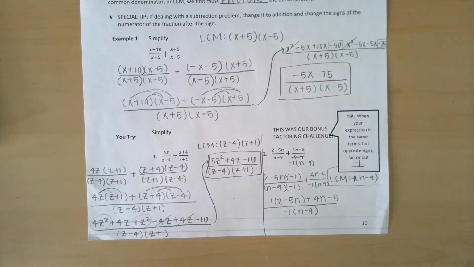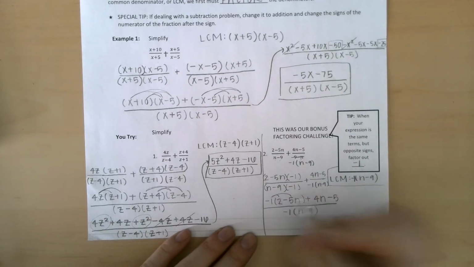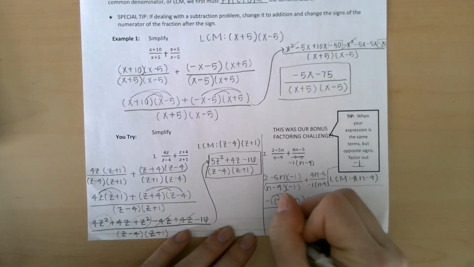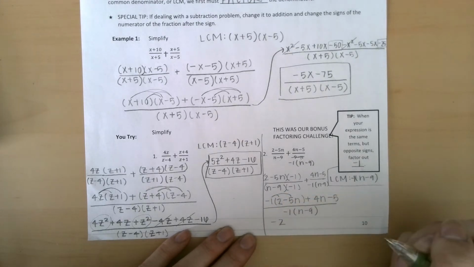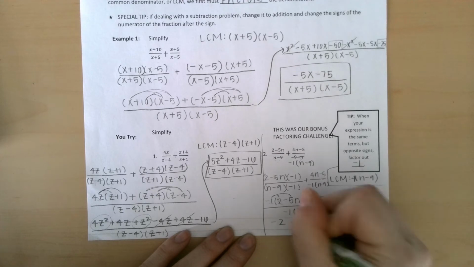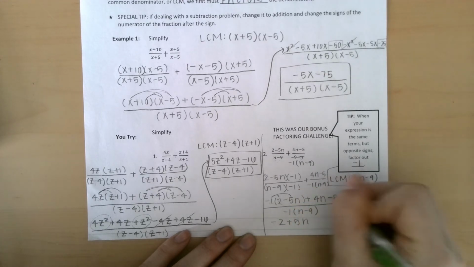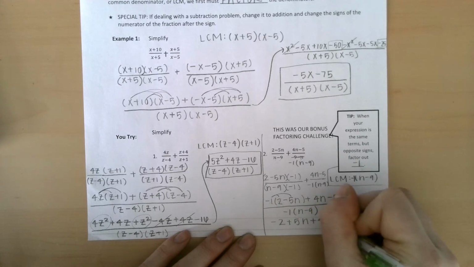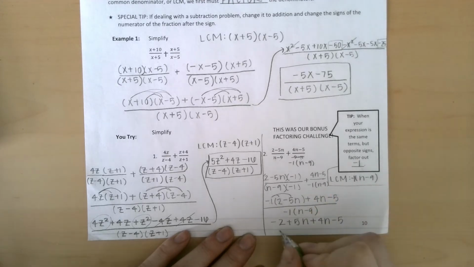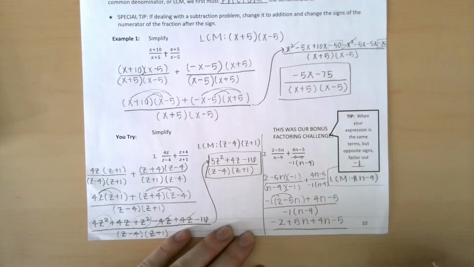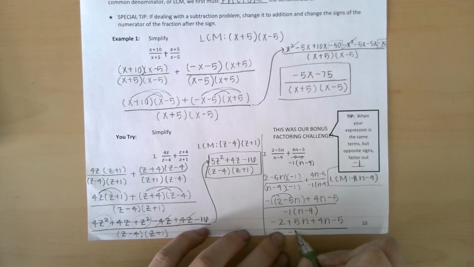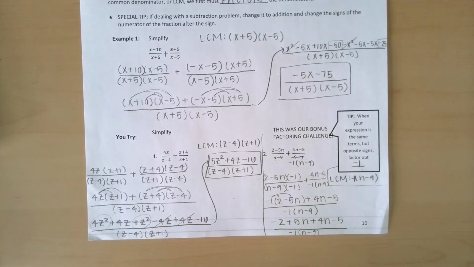Again, simplifying on the top here, distributing that negative 1. So negative 1 times 2 gives me negative 2. Negative 1 times negative 5n makes this a positive 5n. Nothing to distribute on that side, so we're going to leave that 4n and negative 5 the same. I'm still over my LCM. We did not give you guys very much room on this one.